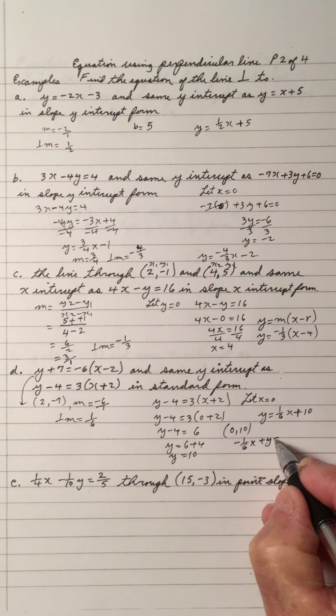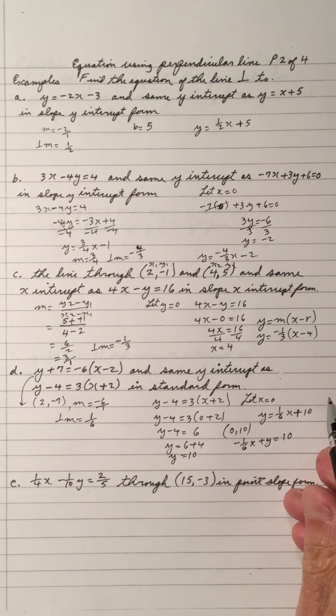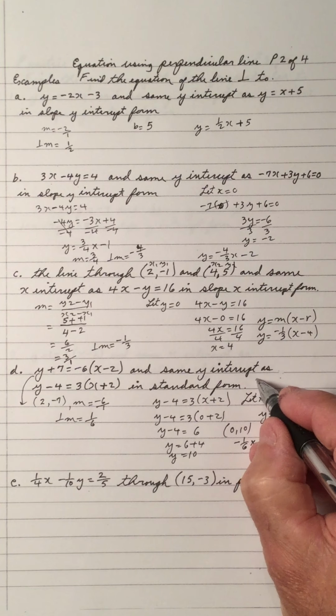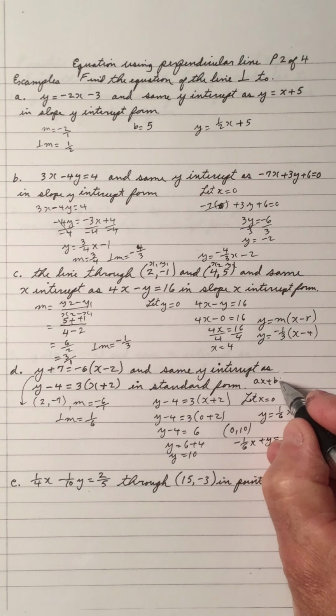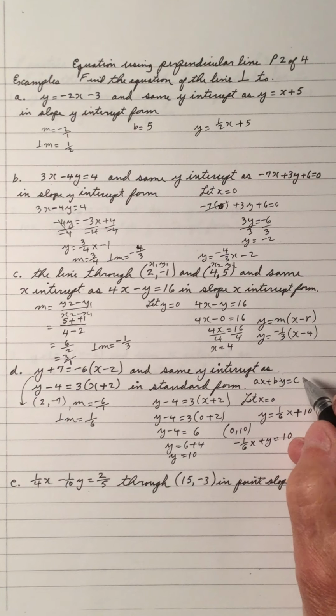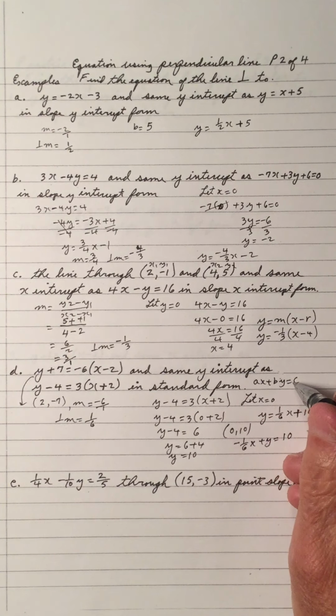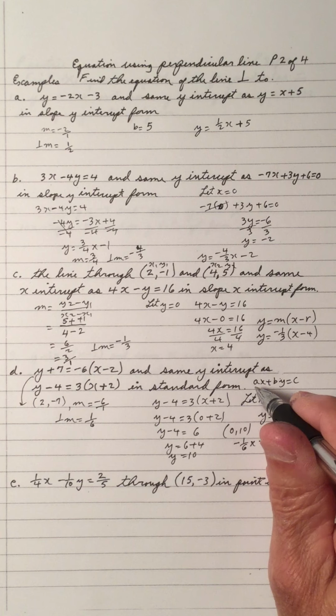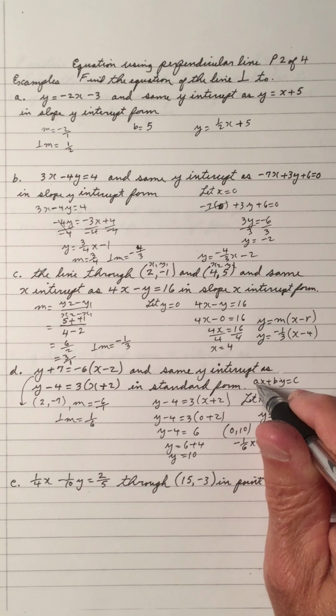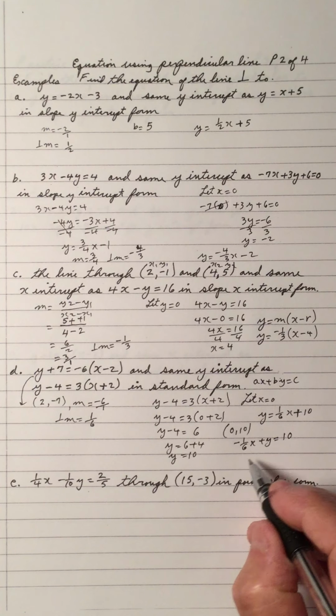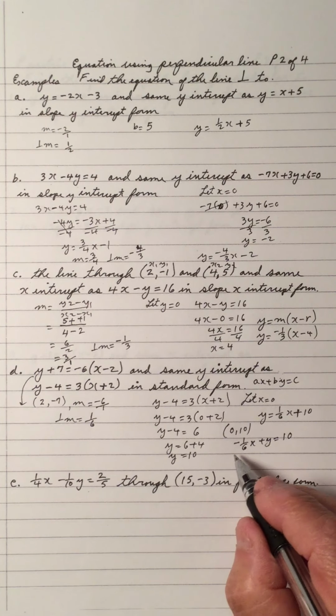plus y equals 10. Standard form is ax plus by equals c, where a, b, and c are integers, and a is not supposed to be a negative number. A is not supposed to be negative. So let's multiply. We got a fraction and we got a negative.